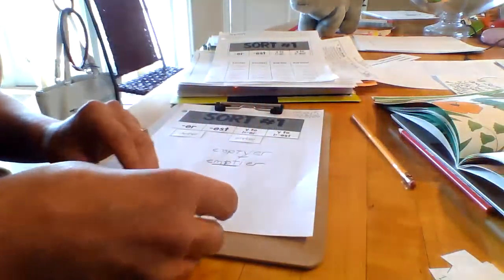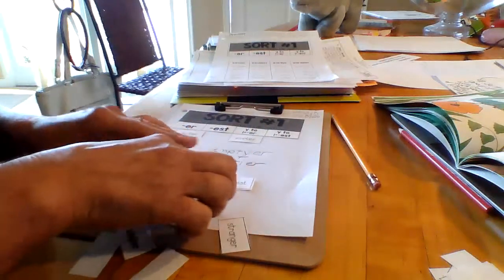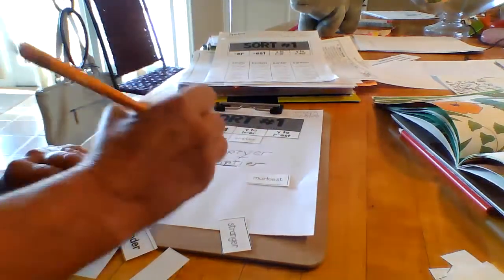So, when you do your sorts, be very careful. Here's another one. Murky. The original base word would have been what? Murky.